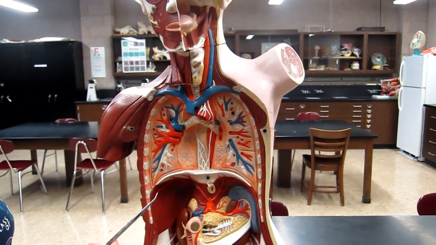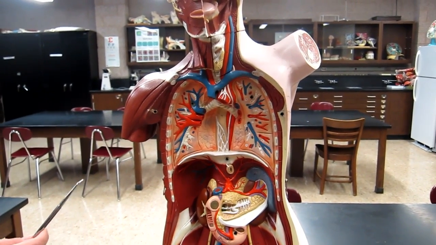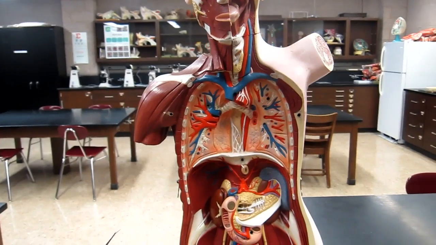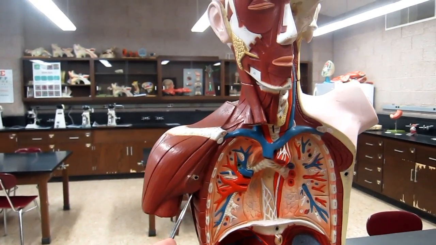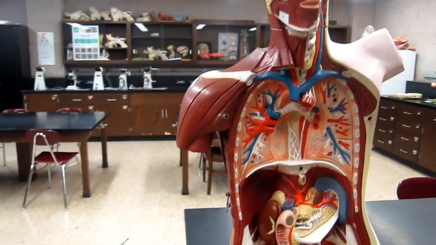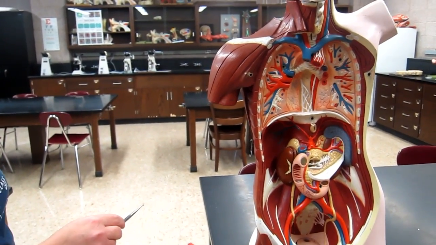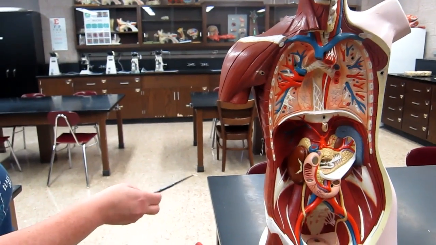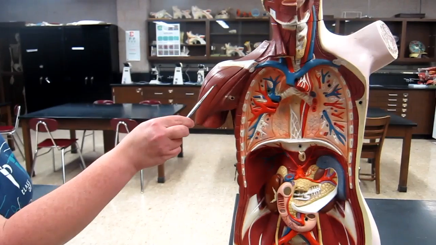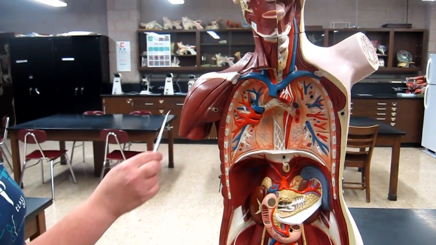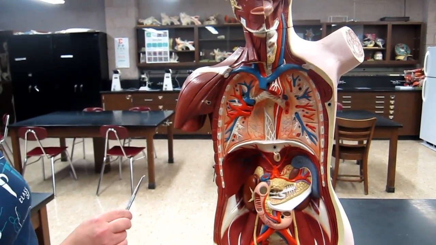Okay, and last but not least, we have the terms proximal and distal. Proximal meaning closer to a point of attachment. Distal meaning further away from a point of attachment. So you can imagine the elbow out here, that would be distal to the shoulder. Okay, the shoulder would be proximal when compared to the elbow.